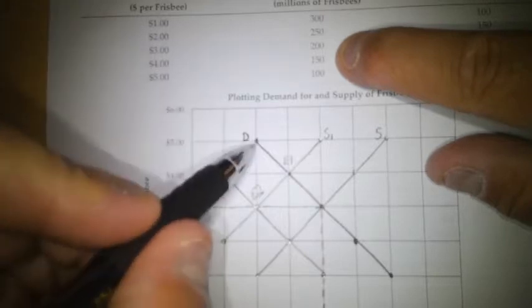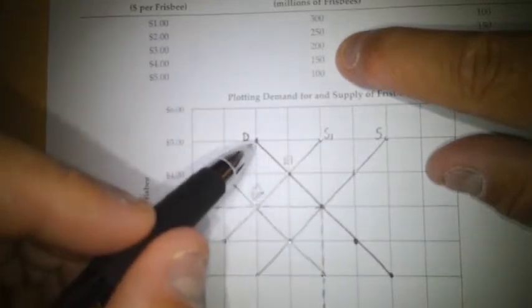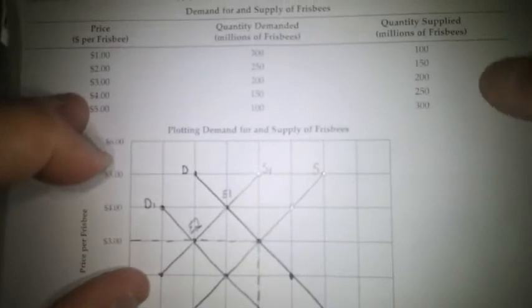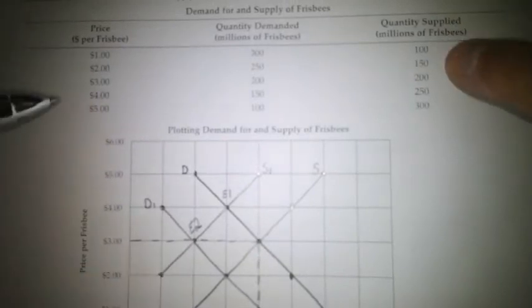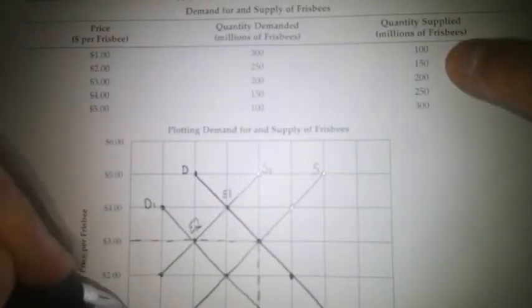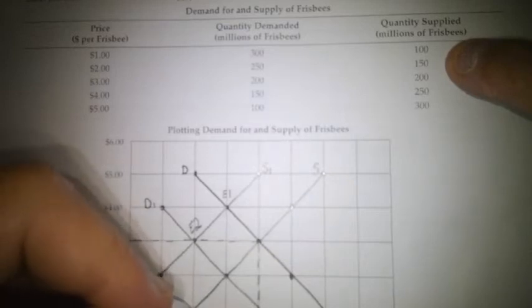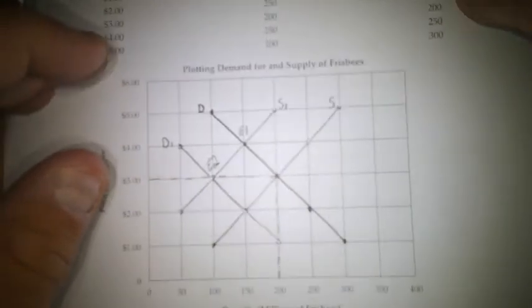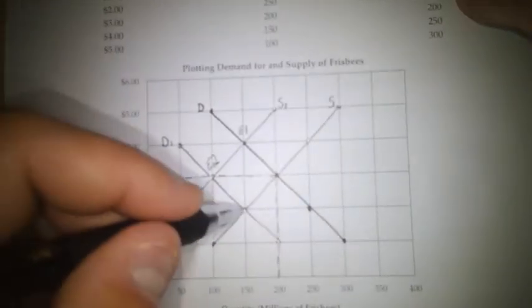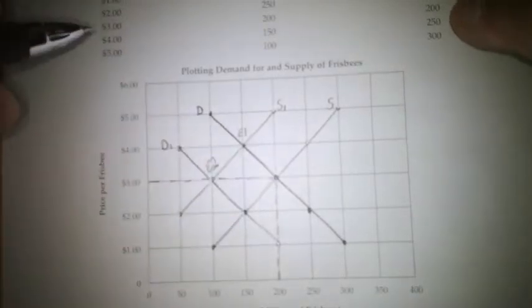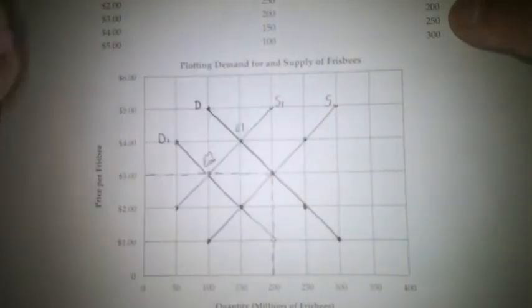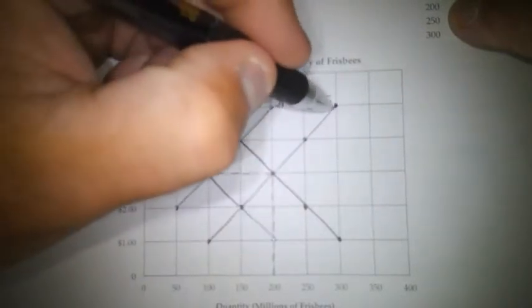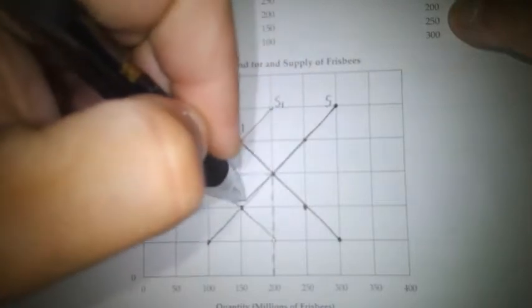All right. So we have our demand curves. Everybody with me there? All right. Now we're going to take the numbers under supply and do the same thing. So at $1, we'll put a dot at 100. At $2, we'll put a dot at 150. At $3, a dot at 200. At $4, a dot at 250, and then lastly at $5, we'll put one at 300. So now we can connect the dots.